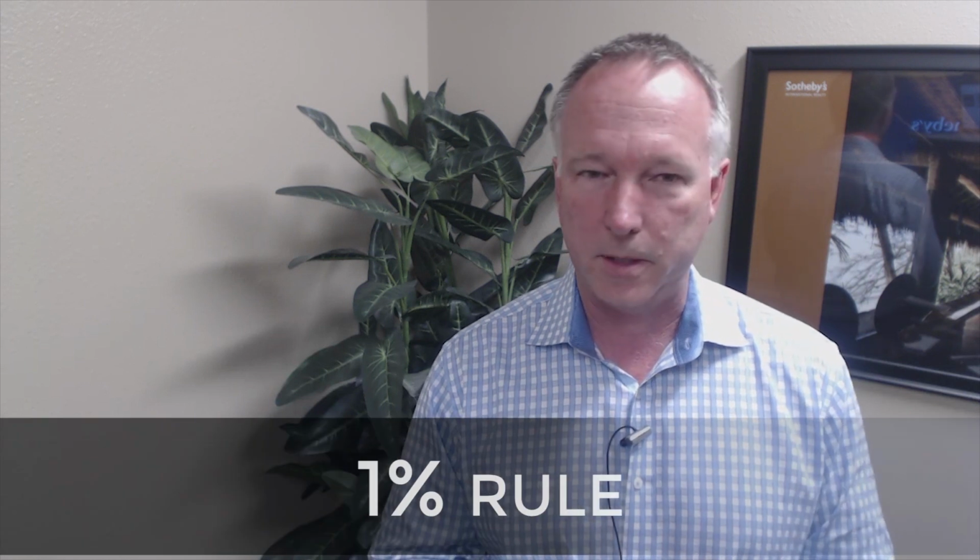Basically what you're doing is you're taking the value of the house divided by the annual rent. So the higher number, the better. And this works for individual houses, duplexes, threeplexes, or apartment buildings. Gross rent multiplier is a very well-known number. It also folds very well into something called the 1% rule.